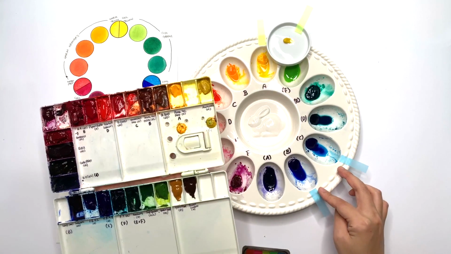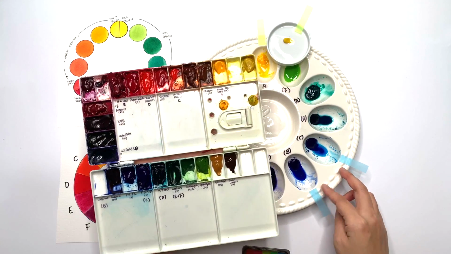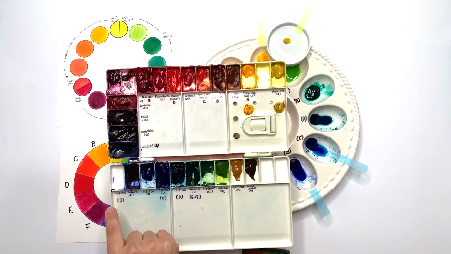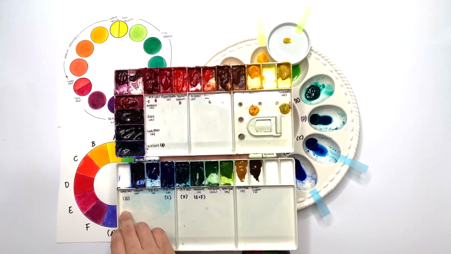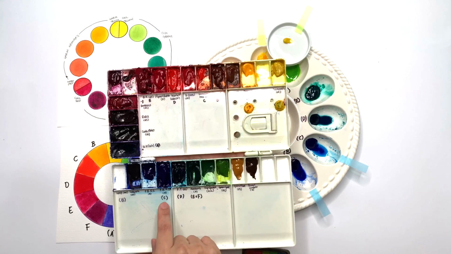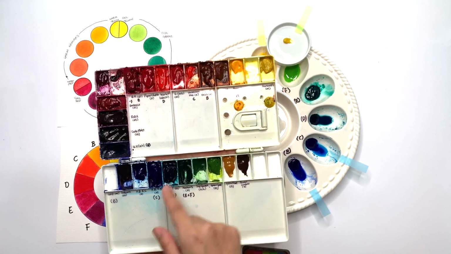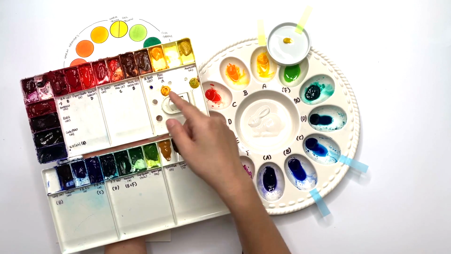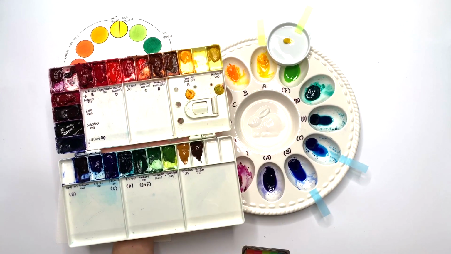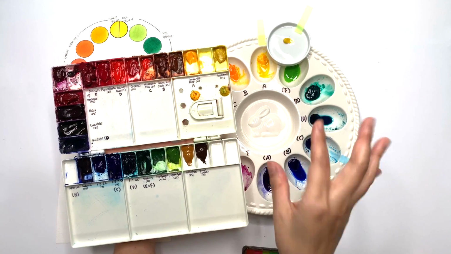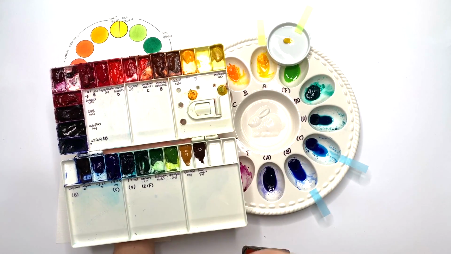We have the 2 primary blues. I have my own ultramarine blue normally here that I make. I've run out of that at the moment. And then the phthalo blue yellow shade here. I also have the permanent yellow deep, which is A. And then I have Aureolin next to it as my cool yellow. And so you can just throw in another yellow.